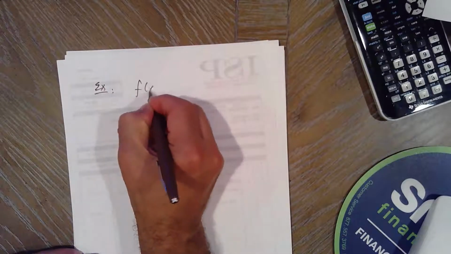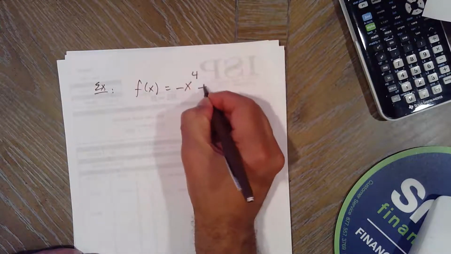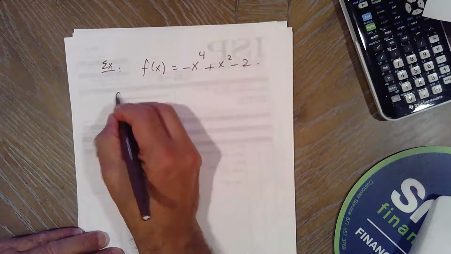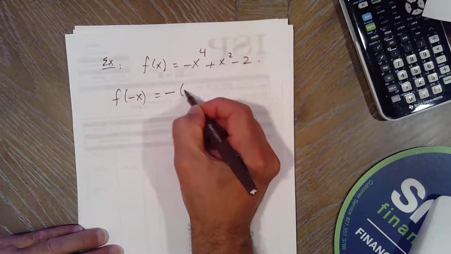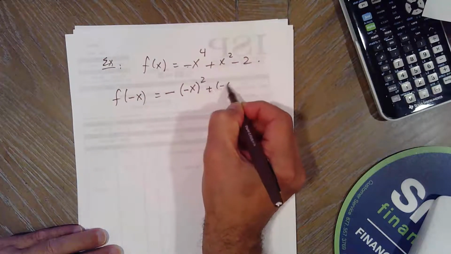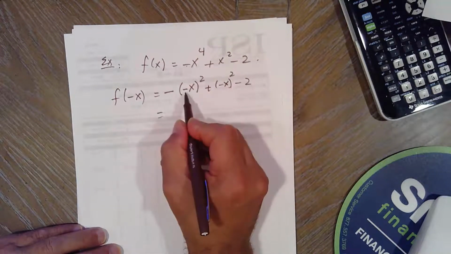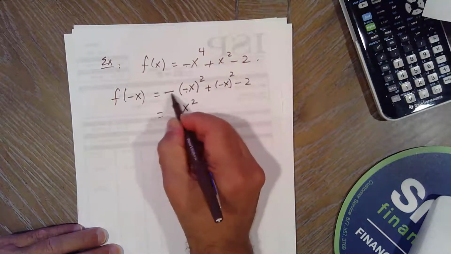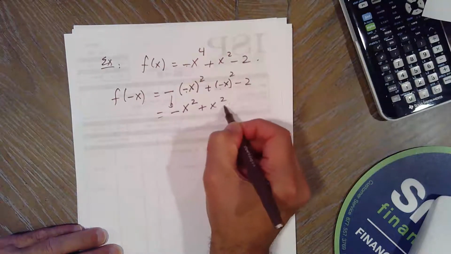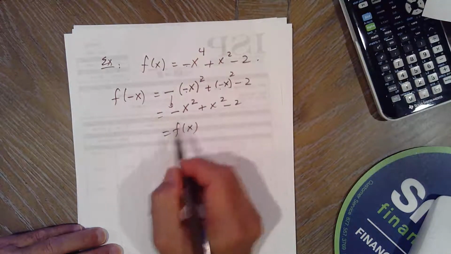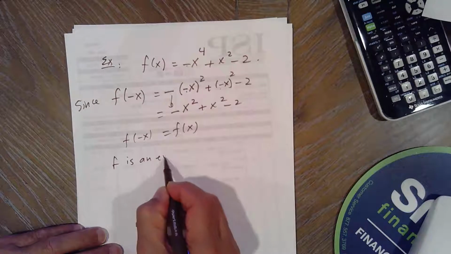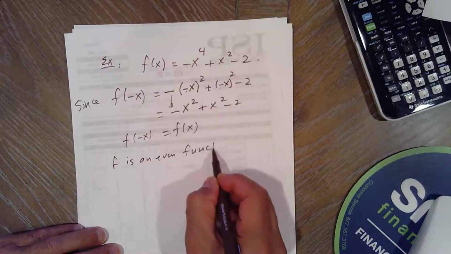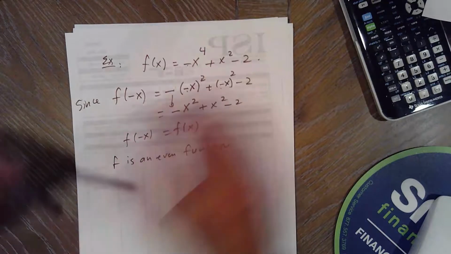Here's an example. If you look at f of x equals negative x to the 4 plus x squared minus 2, and you find f of negative x, if you change x into its opposite, let's do that. We put a negative x for every x and evaluate it. Negative x to the 4 is x to the 4, and negative x squared is x squared, which gives me exactly f of x. That's why f is an even function. If you graph it, you're going to see the graph is symmetrical about the y-axis.